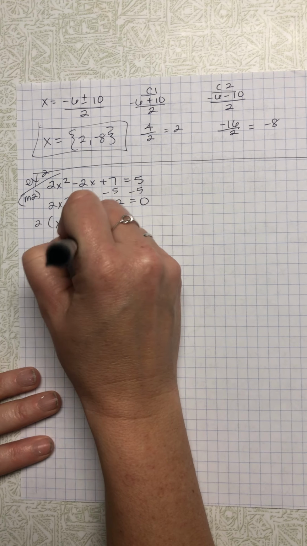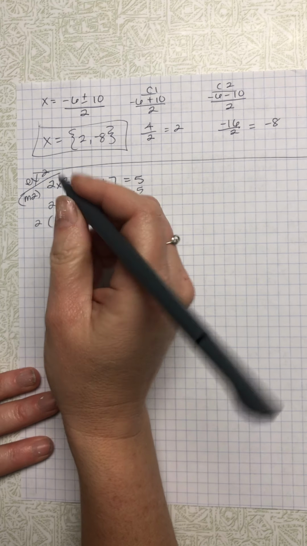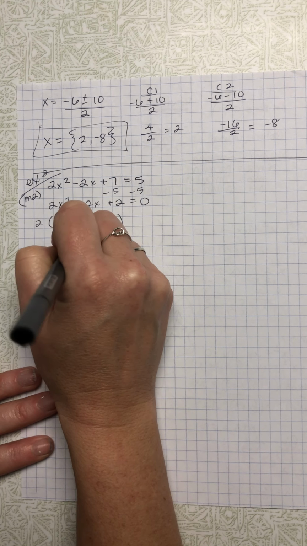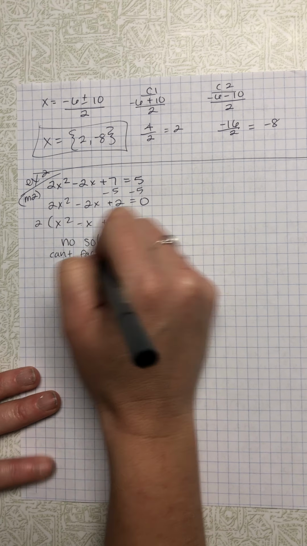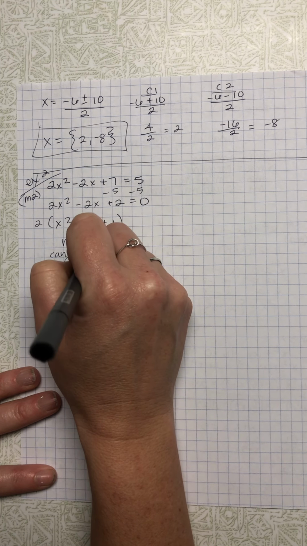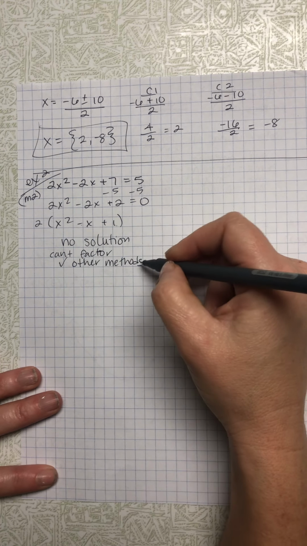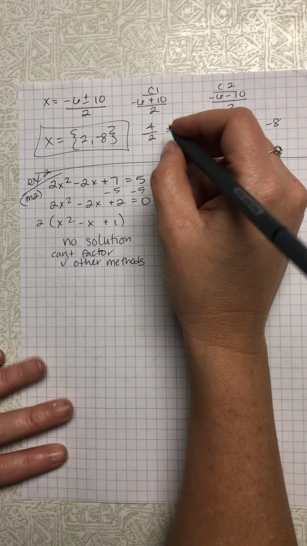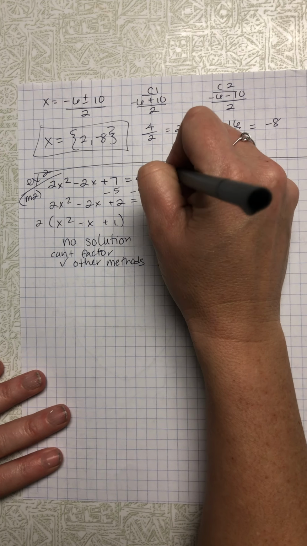So no solution, which means we can't factor. So we're going to check other methods. Okay, so if you're not sure, jump to another one. Okay, let's graph. Method 1.